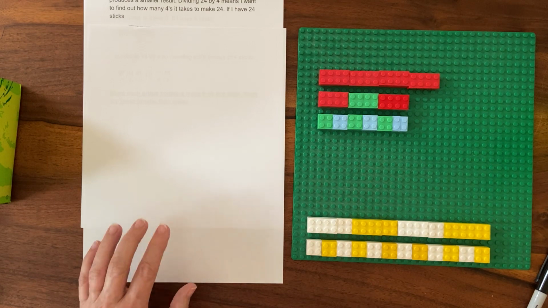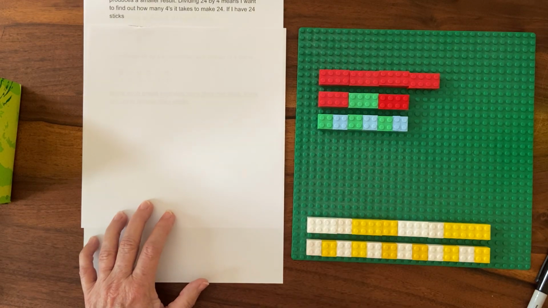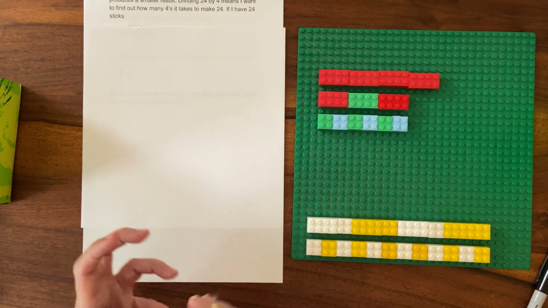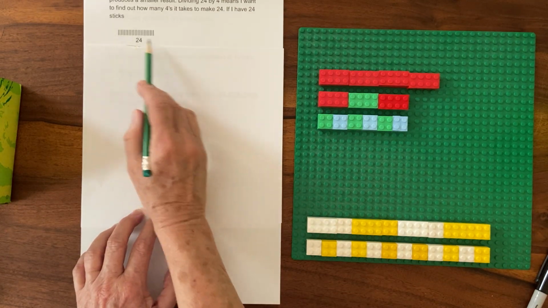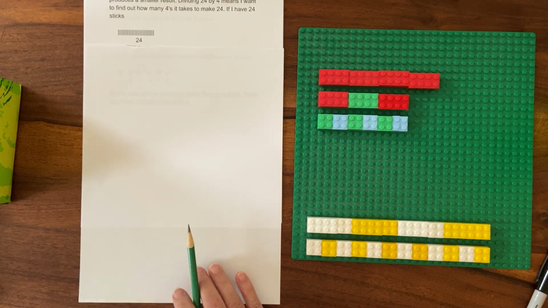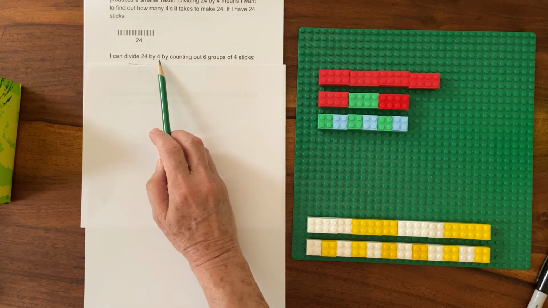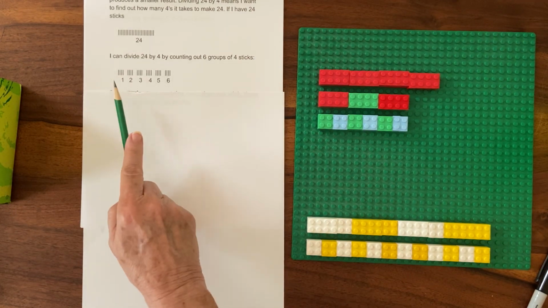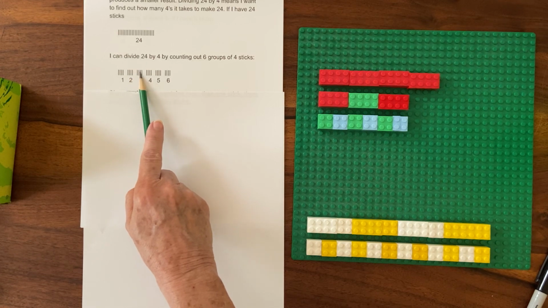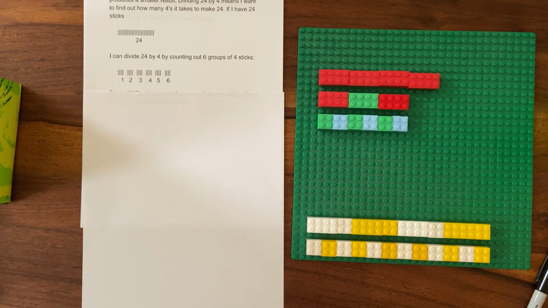So let's go back to dividing by whole numbers. Dividing 24 by 4 means that I have to find out how many 4s, groups of 4, it takes to make 24. Okay, so if I have 24 sticks, you'll have to take my word for it. I'm sure you can't count them on the computer. I can divide 24 by 4 by counting out groups of 4 sticks each. So 4, 8, 12, 16, 20, 24. So I have 6 groups with 4 in each group.